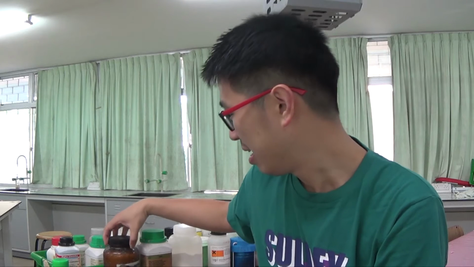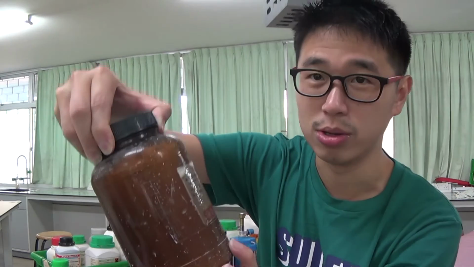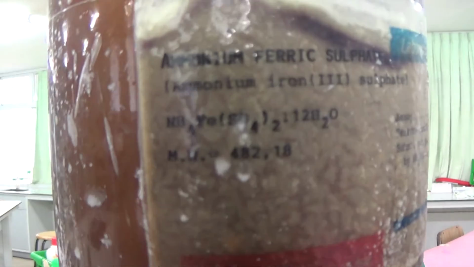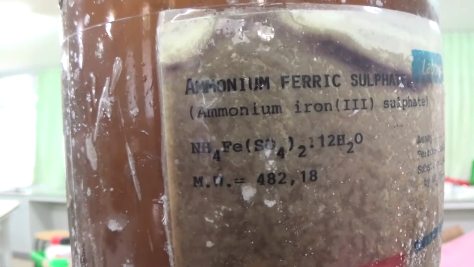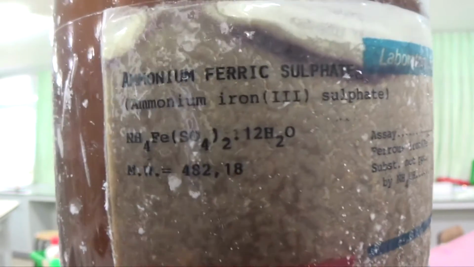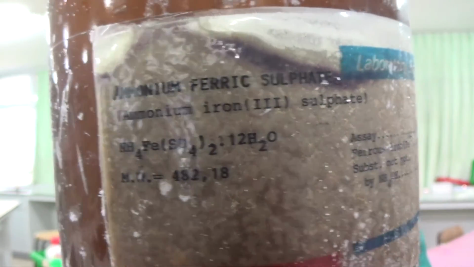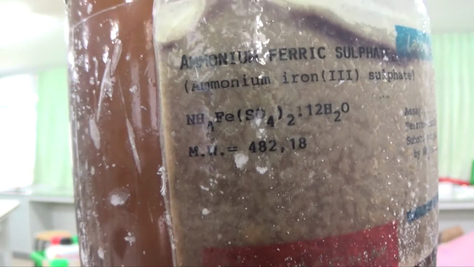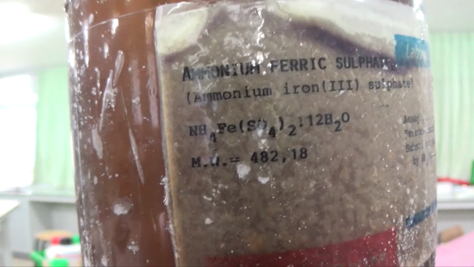There's another one. This bottle looks disgusting. It's a really old bottle. Not sure how clear it is, but I'll just move close to the screen. I hope you can see it's ammonium iron 3 sulfate, and it's also hydrated. They don't say it's hydrated, but look at the formula at the bottom. NH4 plus, Fe3 plus, okay?